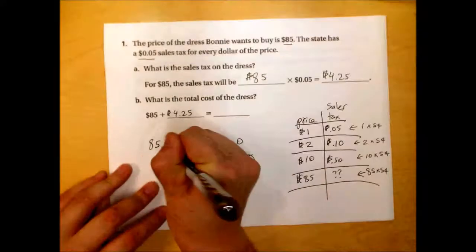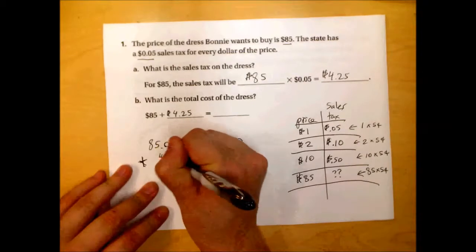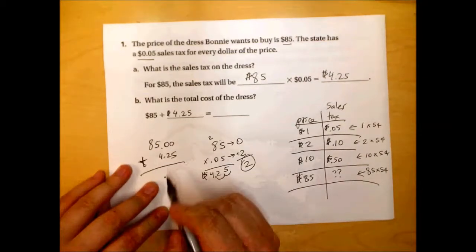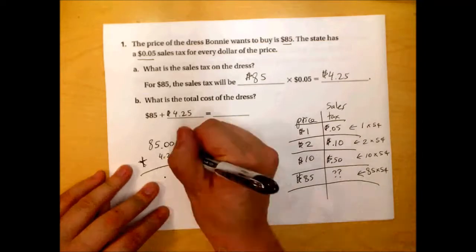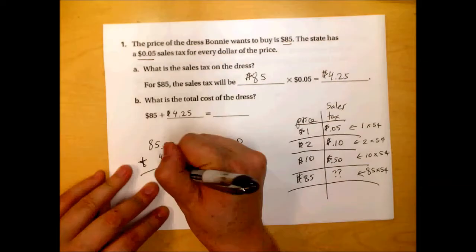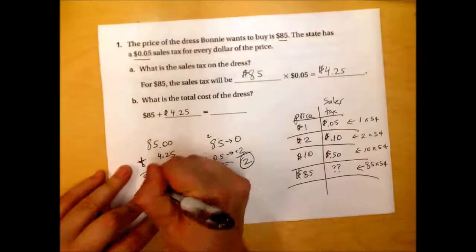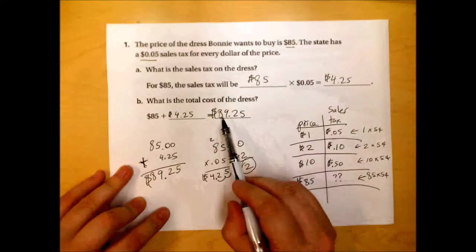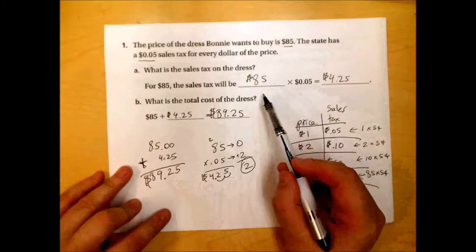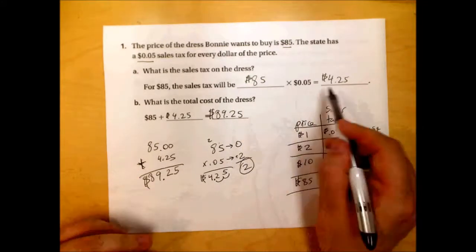So we're going to add those together. $85 plus $4.25. I line up the decimals. So this is the difference between adding and multiplying in decimals. We add 0 plus 5 is 5, 0 plus 2 is 2, 5 plus 4 is 9, and 8 plus nothing is 8. So I pay $89.25, almost $90. So if I want to buy this $85 dress, I can't walk into a store with $85. I have to walk into a store with almost $90 because there is $4.25 in tax.